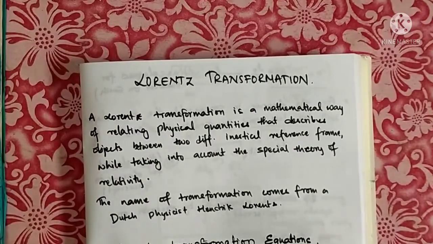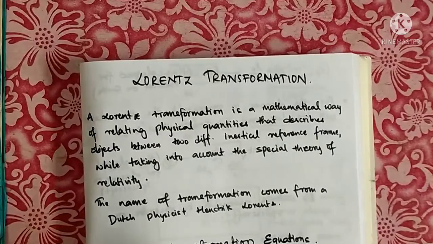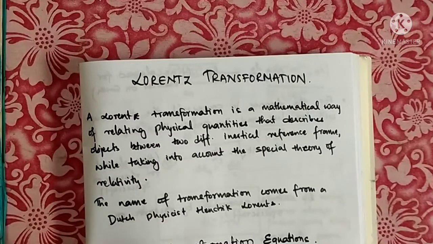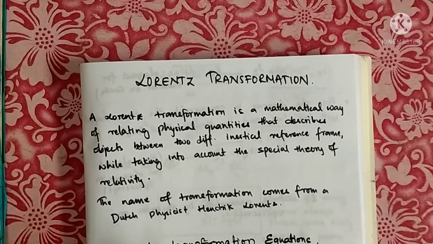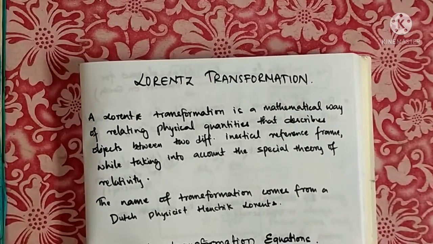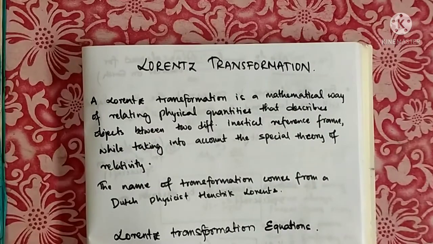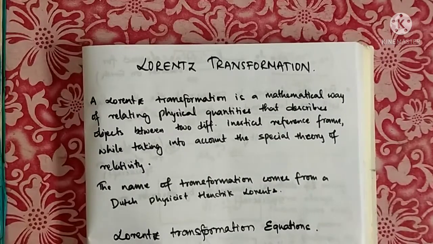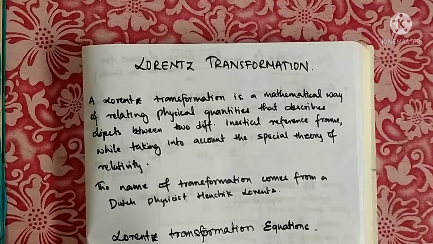Lorentz transformation. A Lorentz transformation is a mathematical way of relating physical quantities that describe objects between two different inertial reference frames while taking into account the special theory of relativity. The name of the transformation comes from a Dutch physicist, Hendrik Lorentz. So, a Lorentz transformation incorporates time dilation and length contraction of quantities such as time and length.